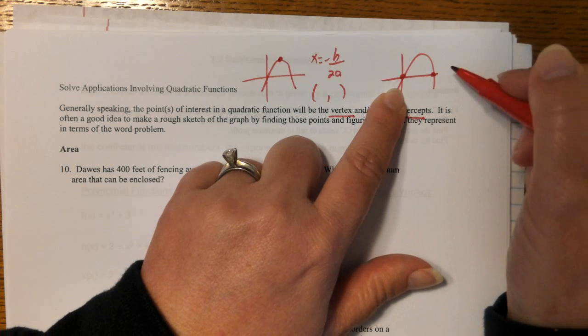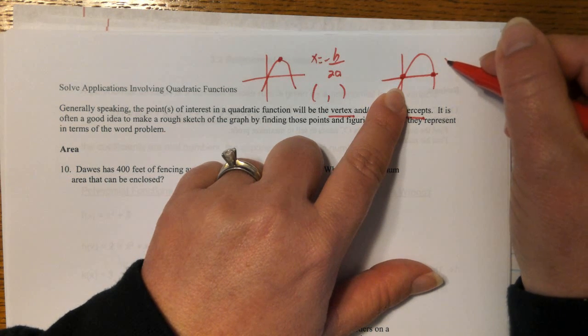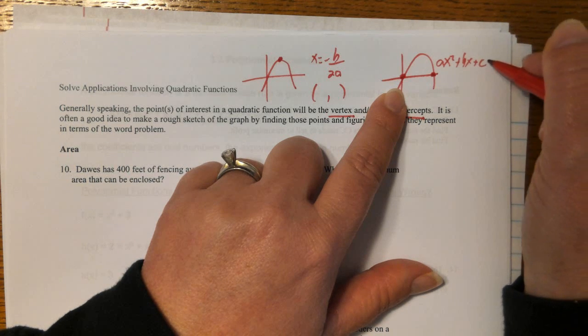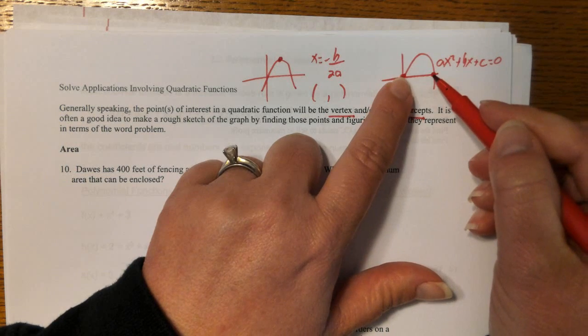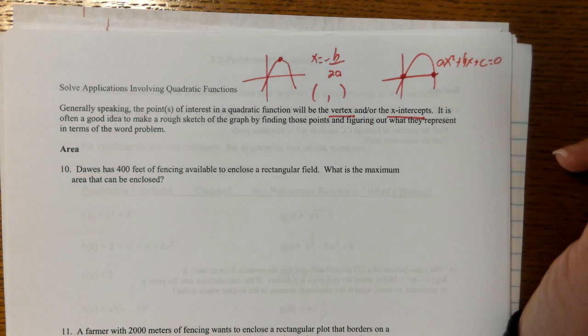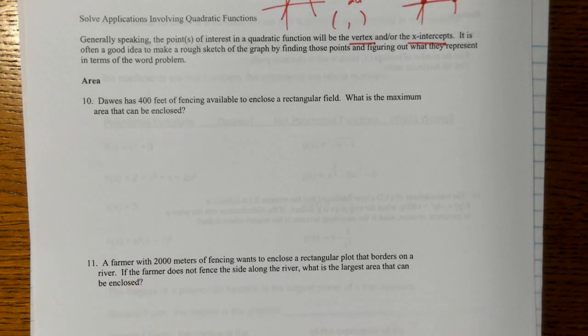Okay? And remember, to find those, you're going to have a quadratic equation. You're going to have ax squared plus bx plus c, and you're going to want it set equal to 0, because these are the x-intercepts, and x-intercepts are where the graph hits the x-axis and has a y value of 0. Okay? All right, so let's look at some examples here.